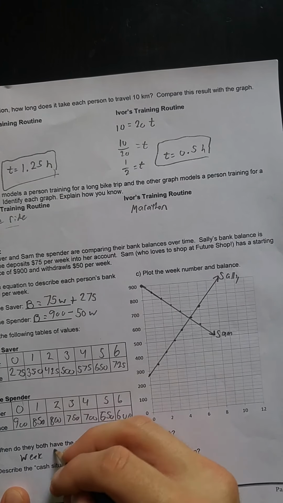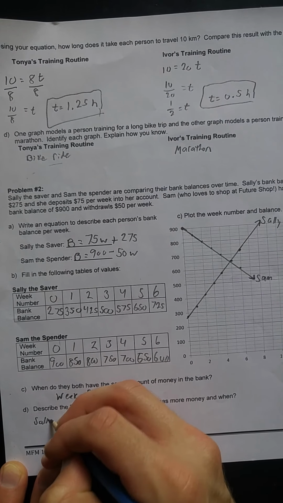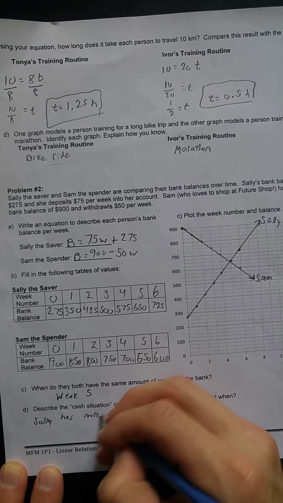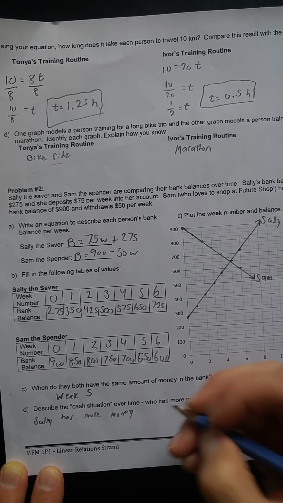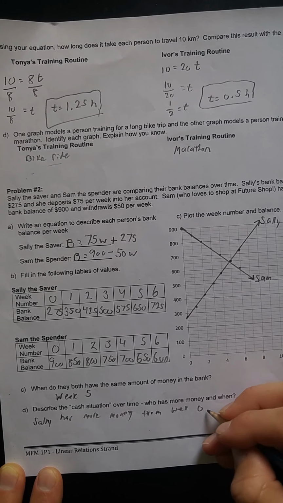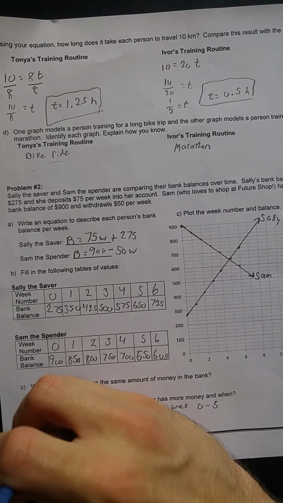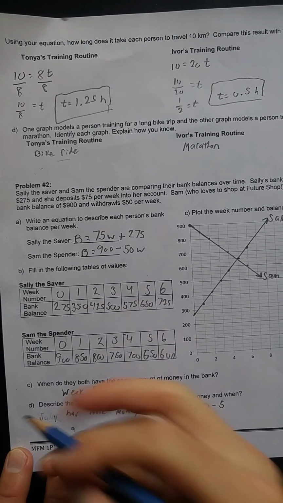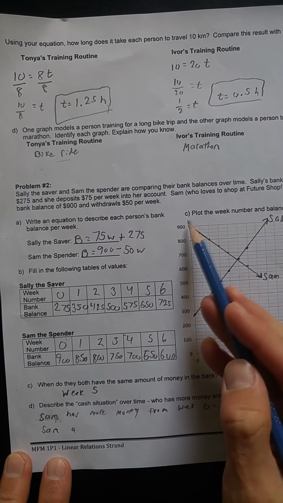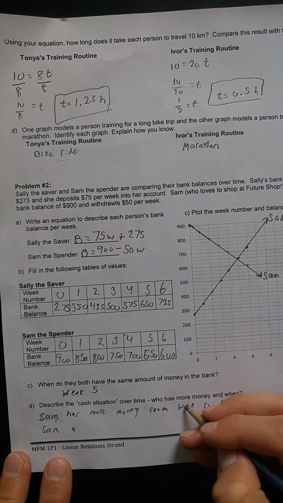Describe the cash situation over time. I'm just going to describe it with words. Who has more money and when? So actually I can write it down. Sam has more money from week 0 to 5. At week 5, they have the same.